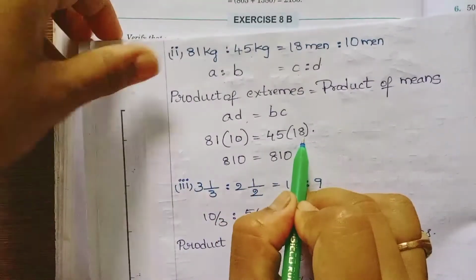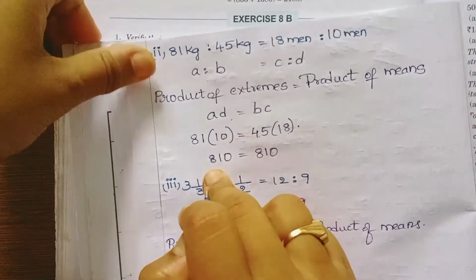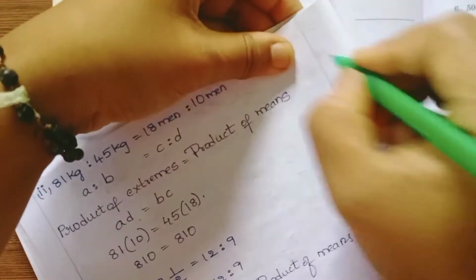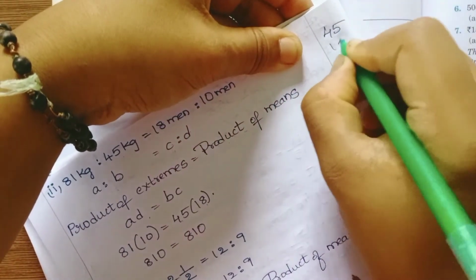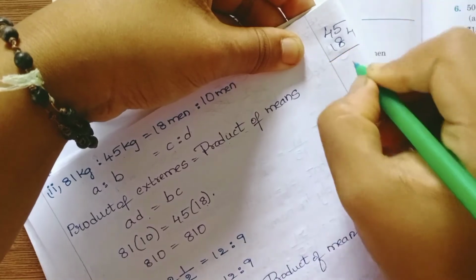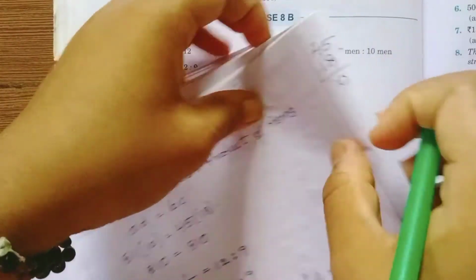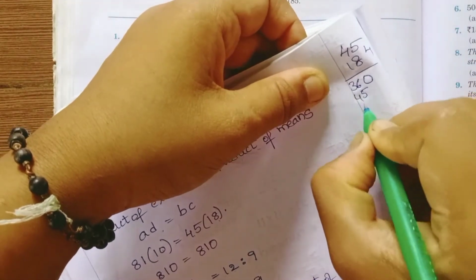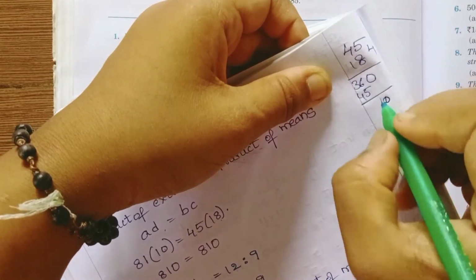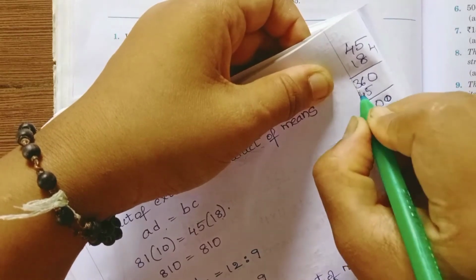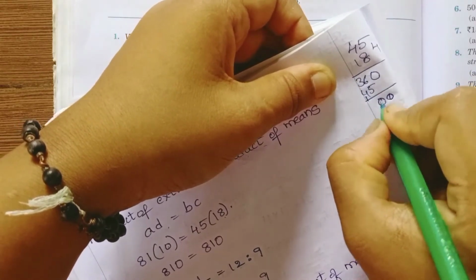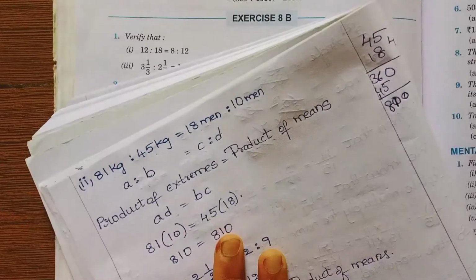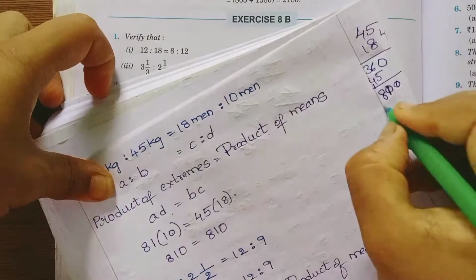Okay. 81 into 10 into 18, 45 into 18 అన్న 45, 18, 8 5s 40, 8 4 32 plus 4 36. Okay. Equal and equal అంటే proportion.